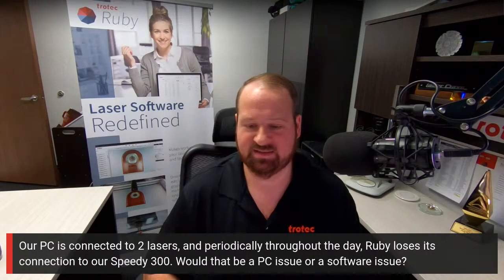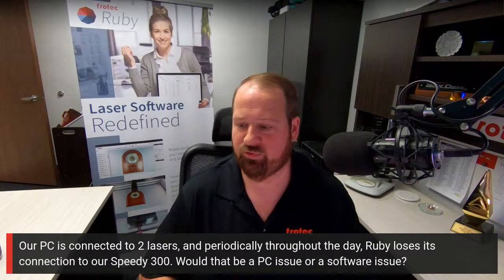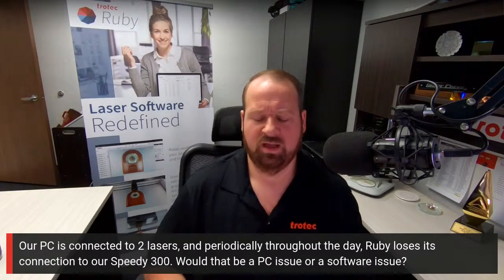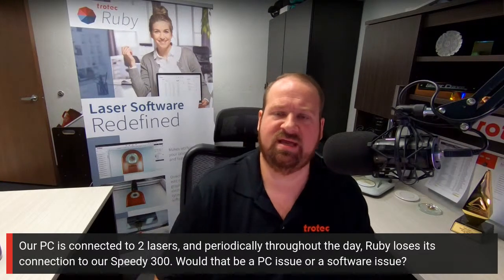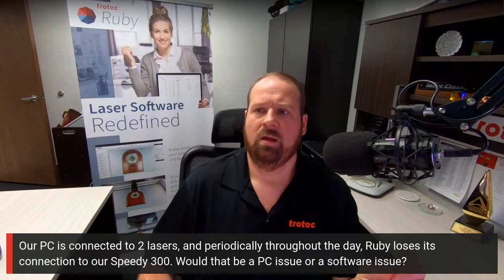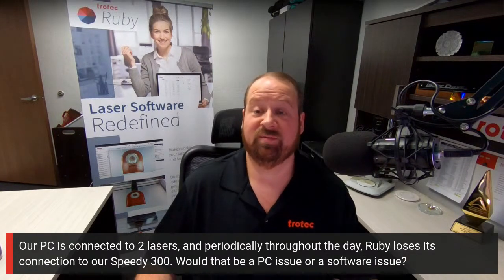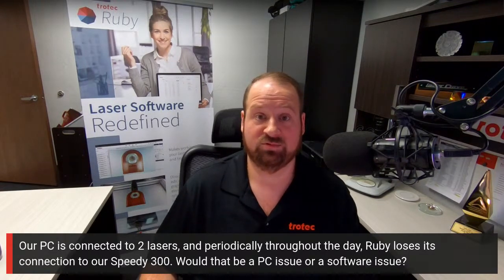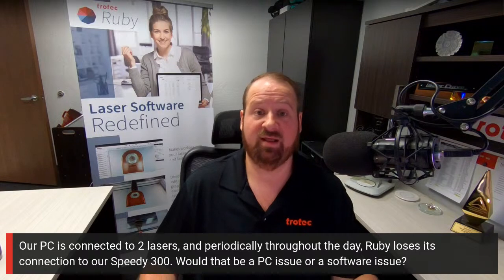Our PC connection is to two lasers. Periodically throughout the day, Ruby loses its connection to our SPD300. Would that be a PC issue or a software issue? That is a good question. So you're losing connectivity. Now, to give you an idea, if you're running multiple computers from the same login, when you select one, it's going to actually log you out of the other one, just so you know. That may be what's causing it.